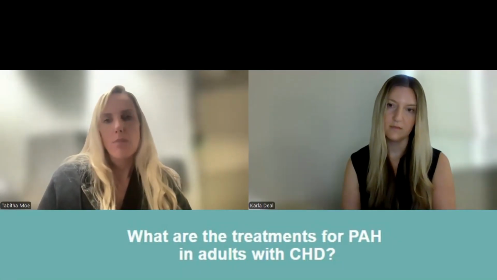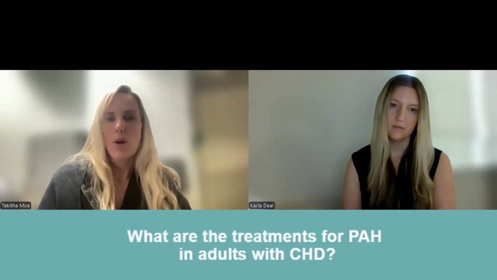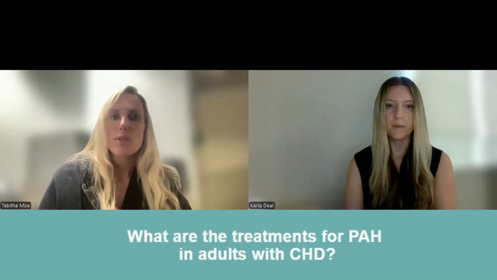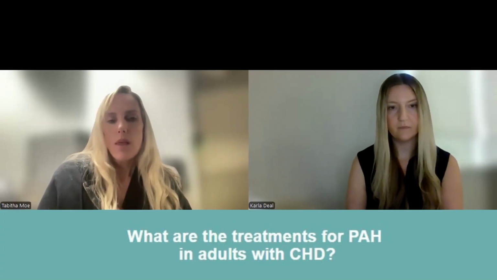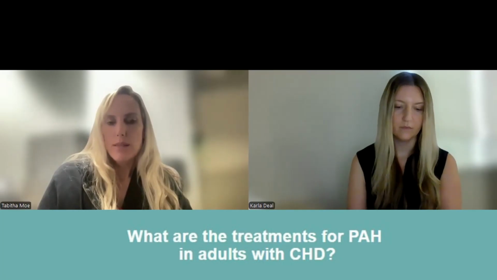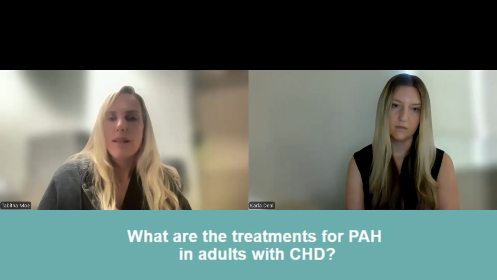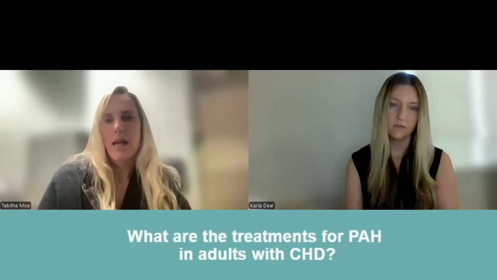The second category of medicines are called endothelin receptor antagonists, or ERAs. Those are medicines like bosentan or ambrisentan or macitentan. The newest one is called Opsynvi. The third category of medicines are soluble guanylate cyclase stimulators, and those are medicines like Adempas or riociguat.